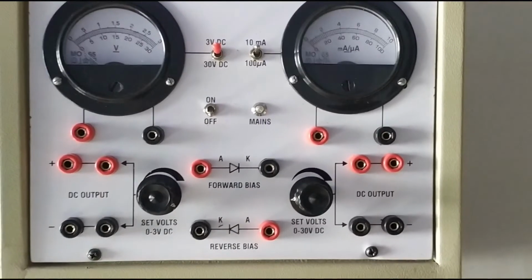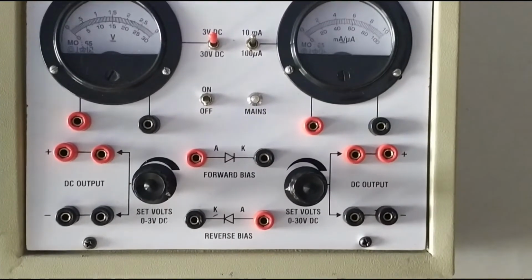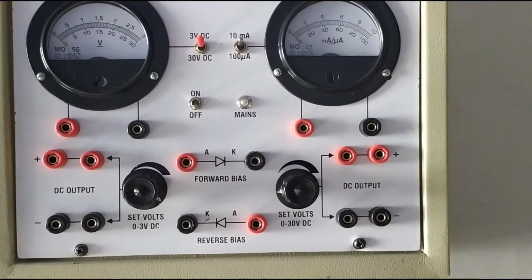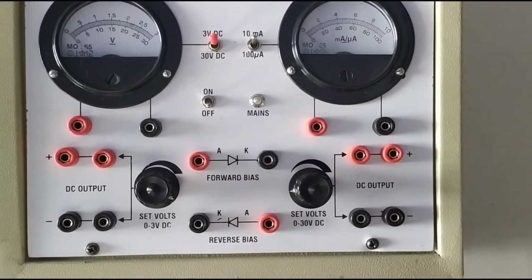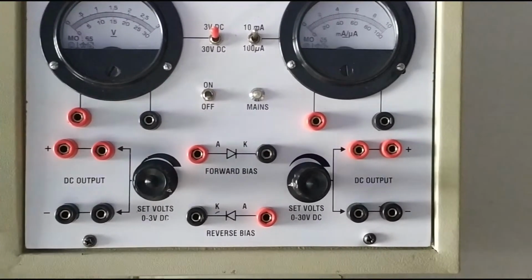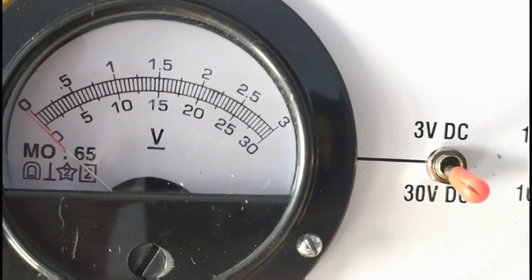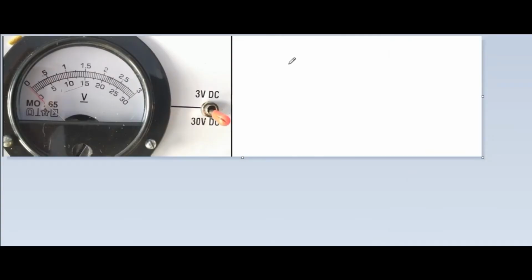In reverse bias condition, PN junction offers higher resistance, thus gives less current for the large value of applied voltage. Hence we use the 30 volt scale of voltmeter and now evaluate its least count. You can clearly see 10 units of the 30 volt scale is equal to 5 volt. So one small unit is equal to 5 by 10, that is 0.5 volt. Hence least count of voltmeter came out to be 0.5 volt.